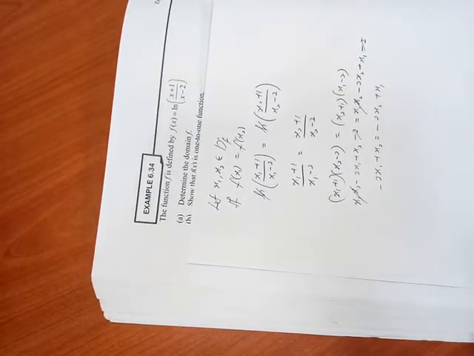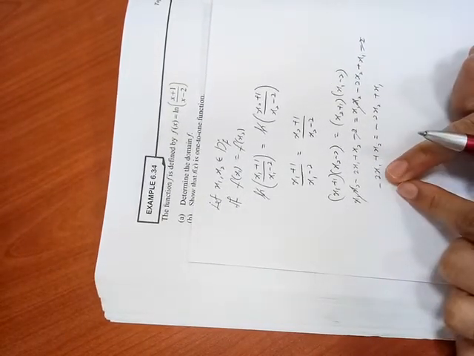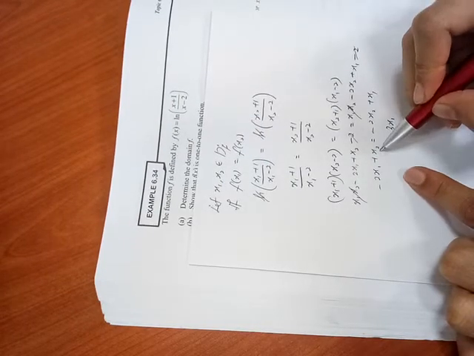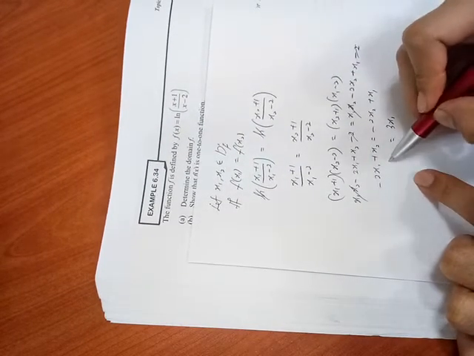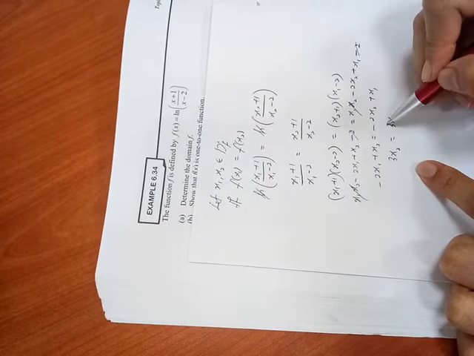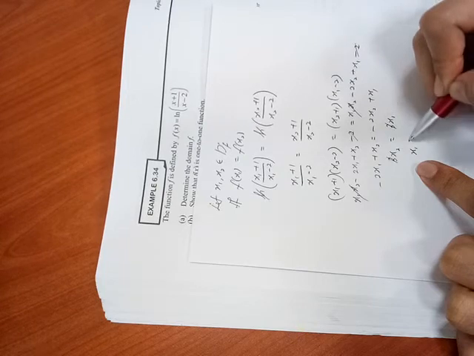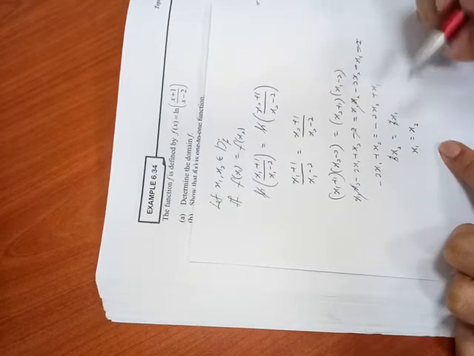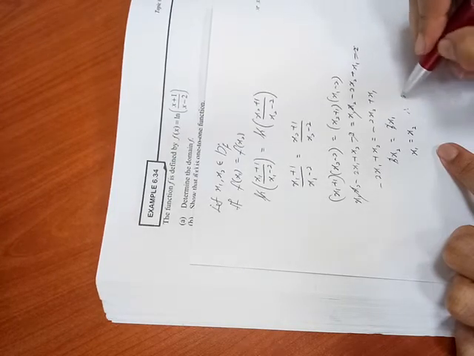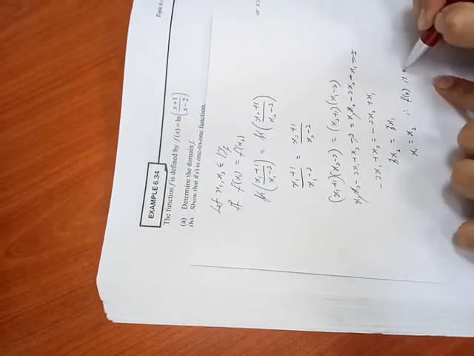Negative x1 plus 2x1 will be 3x1, x2 plus 2x2 will be 3x2. And then you can cancel the number 3, and then you can see that x1 equals x2. This means f(x) is one-to-one function.